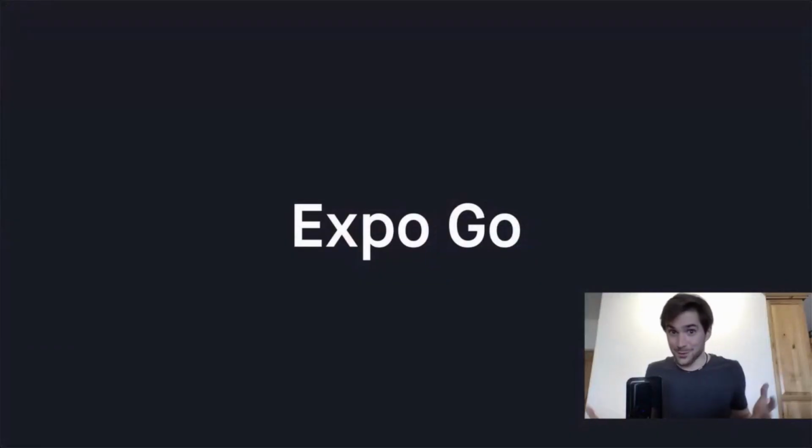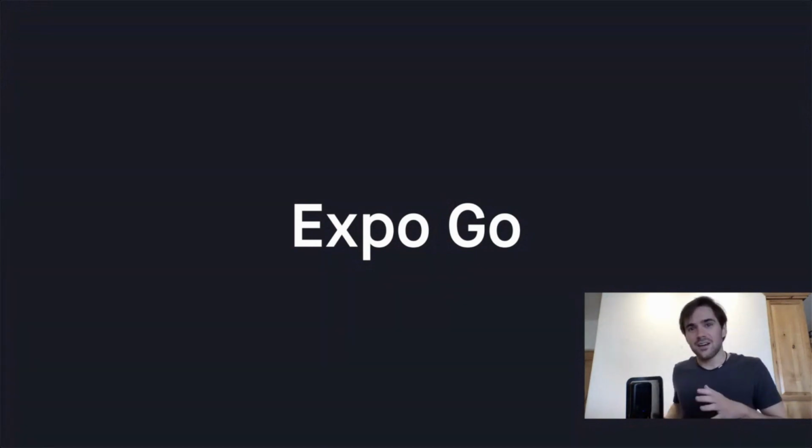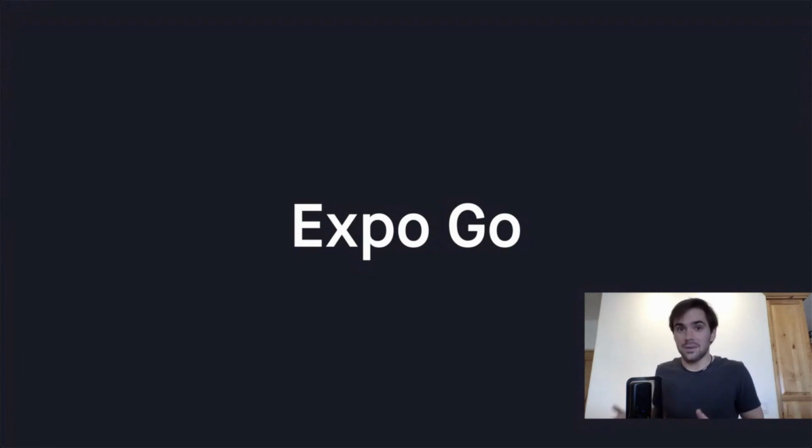So this is where Expo Go comes in. Expo Go is an app that you can download from the iOS App Store or Google Play Store or install directly on your simulator or emulators. And it's a pre-built native runtime. So think of this like a pre-built React Native app with a ton of native modules already installed on it. So this kind of cuts out the needing to rebuild or build an iOS or Android app until you need custom native code added to it.